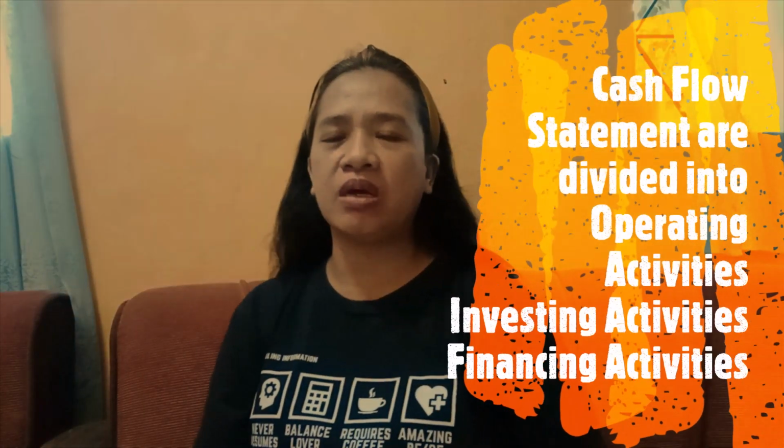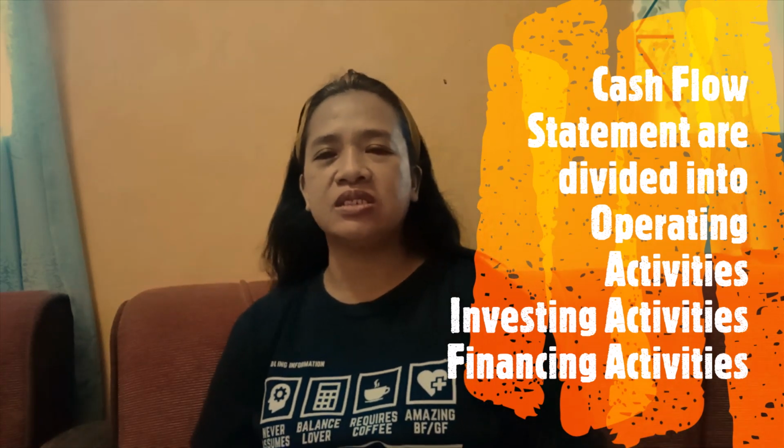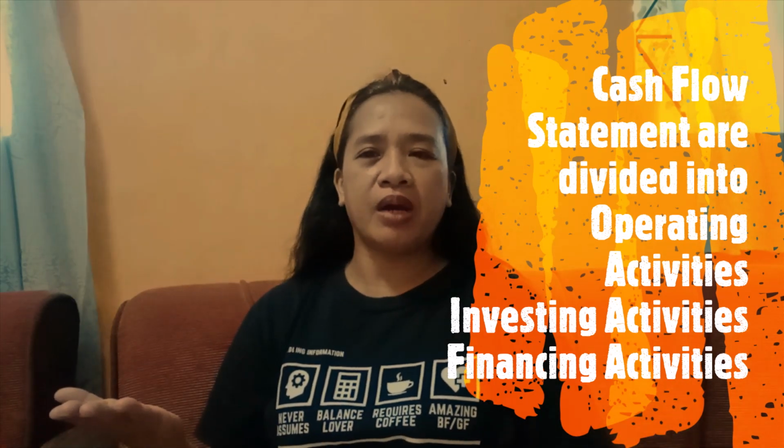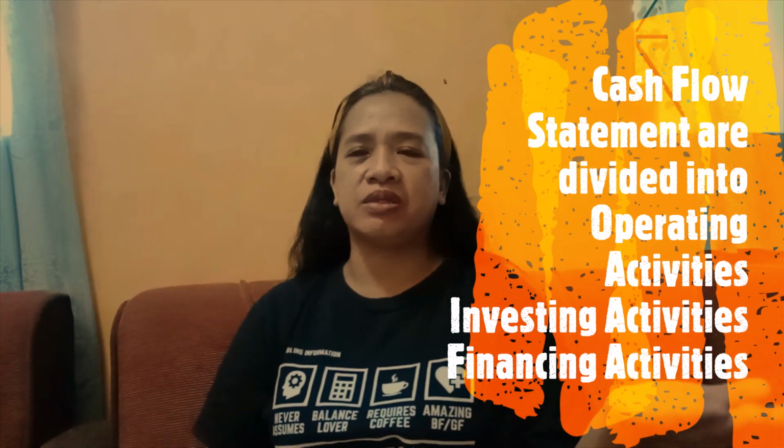And it's the same logic when it comes to cash flow statement. Cash should be balanced to each other. So, you need to determine it by means of using cash flow from operating activities, cash flow from investing activities, and cash flow from financing activities.